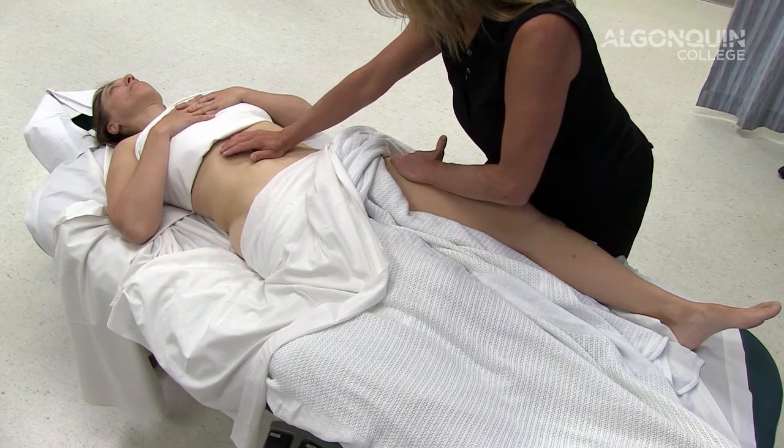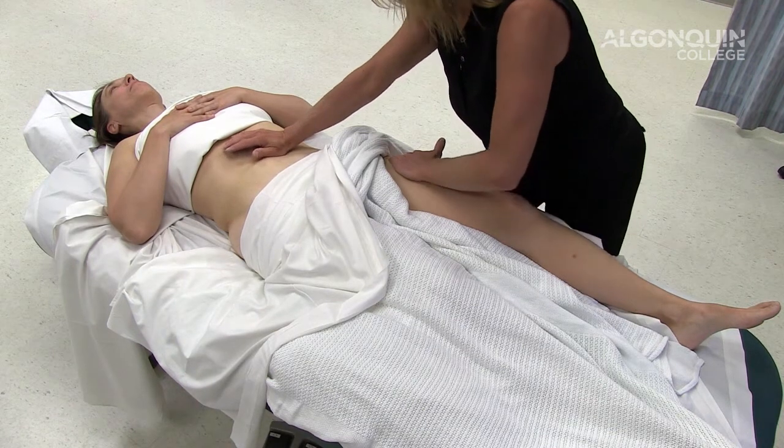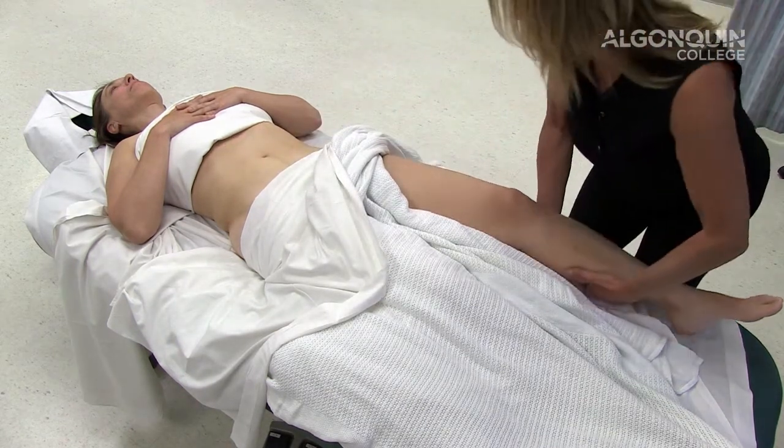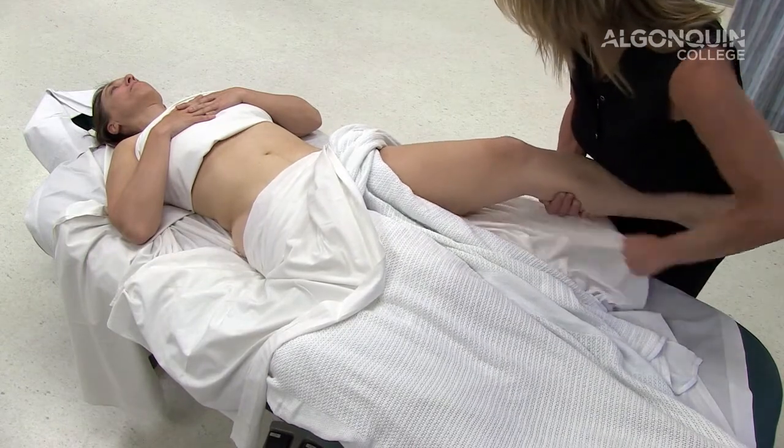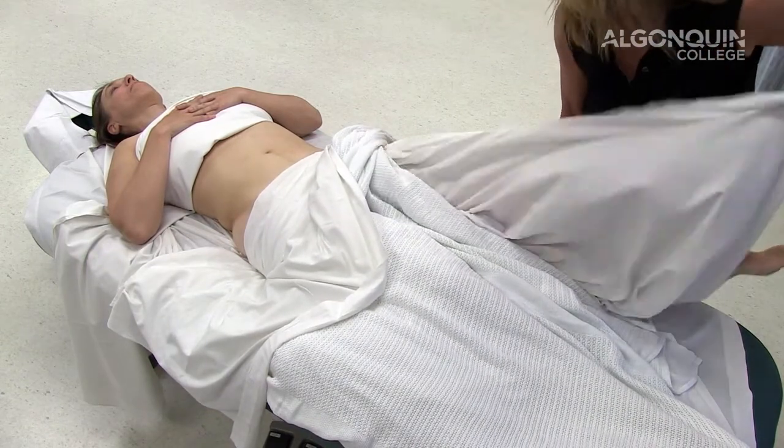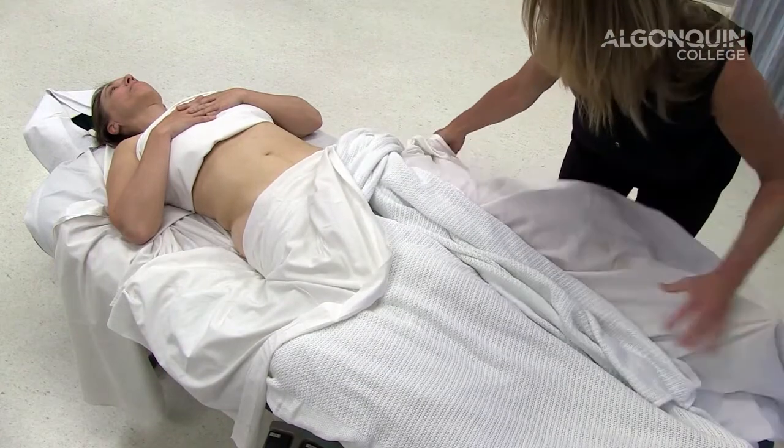We're engaging the fascia, the fat, and the skin only. We can go from an indirect fascial technique to a direct fascial technique. Redraping our client.